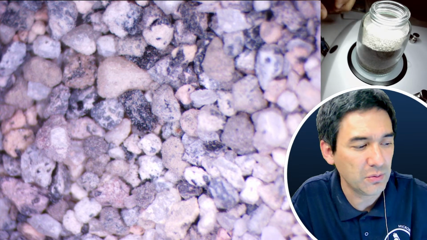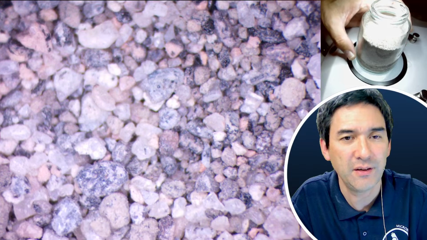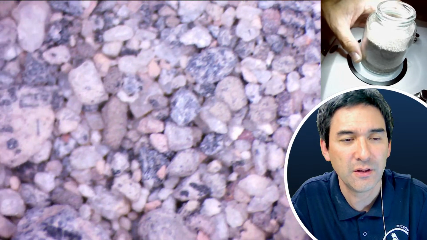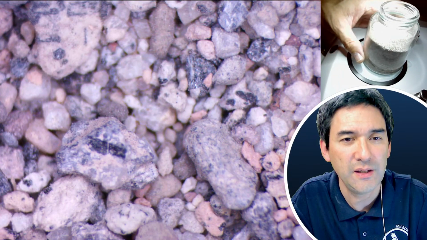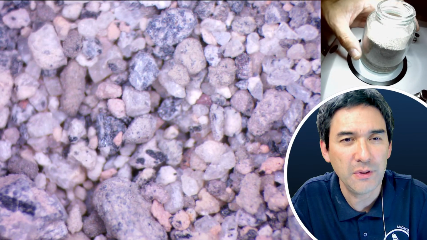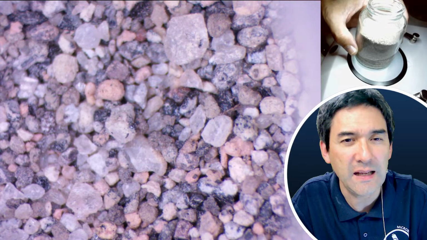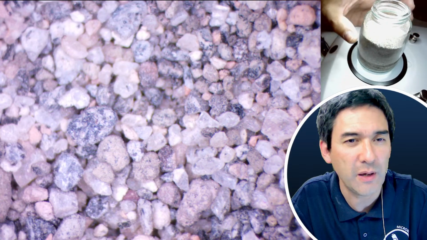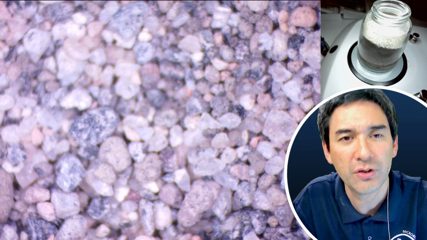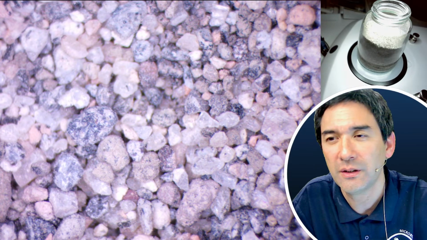You don't actually see that from the outside. So I think the sand here does need a little rinse. It can also be that there's a little bit of clay mixed in, and that's why it looks a little bit whitish.